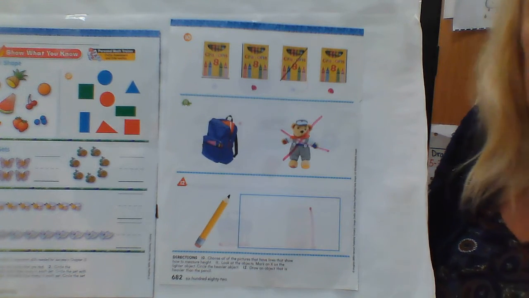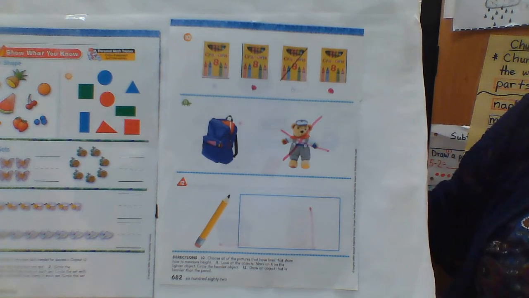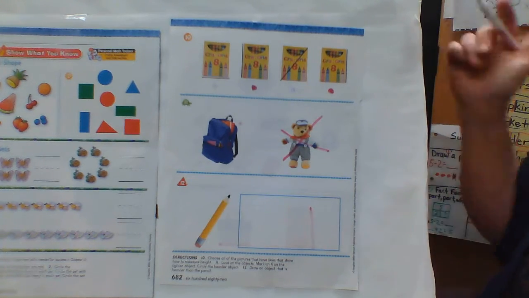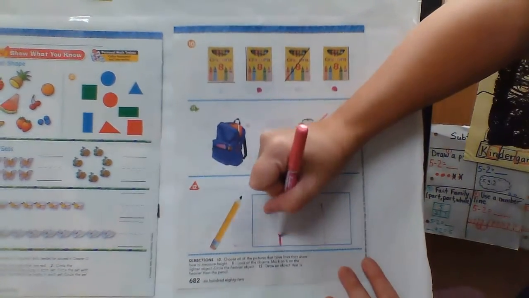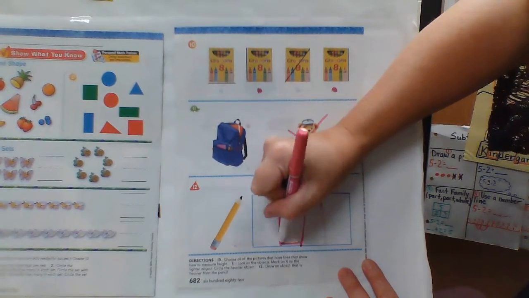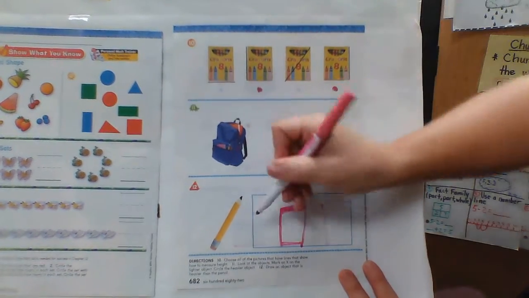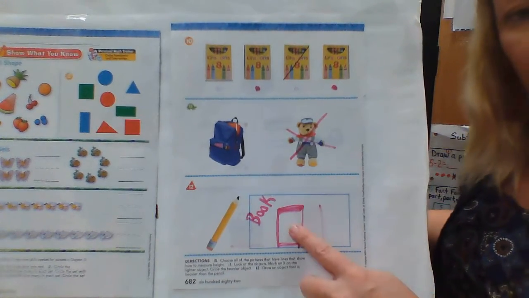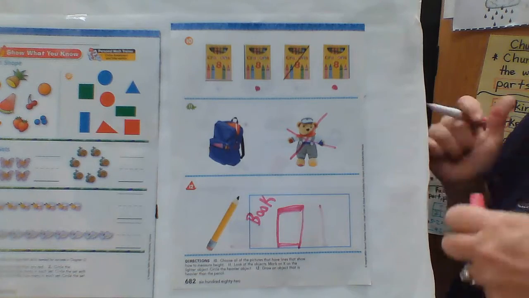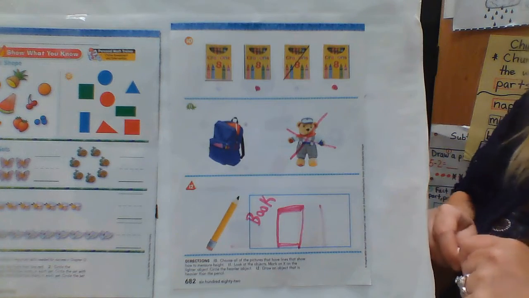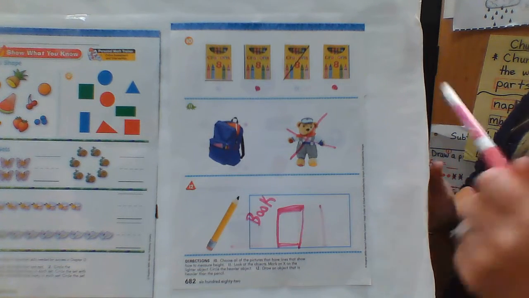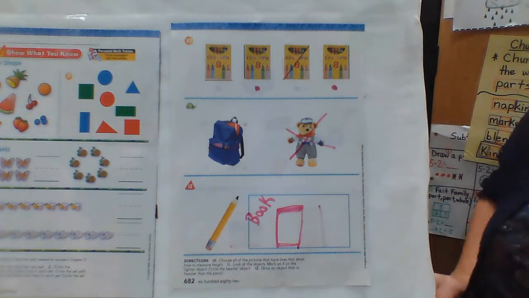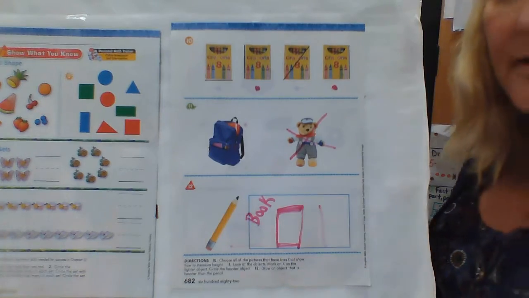Okay, so we are thinking of objects that are heavier than a pencil. Well, a pencil's pretty light. So you can think of an object in your house that is heavier. So I'm just going to do a book. And then I can label it. So a book is heavier, a water bottle, all kinds of things are heavier than a pencil. Okay, a backpack would be heavier. Any of your furniture would be heavier. A notebook would be heavier.